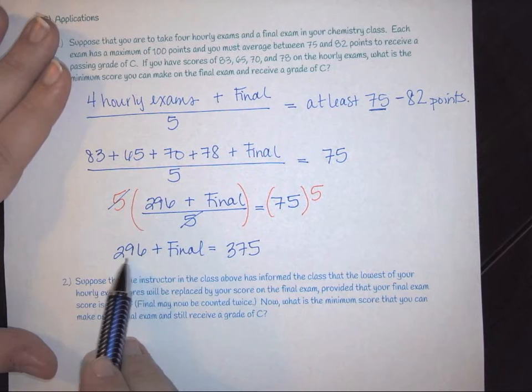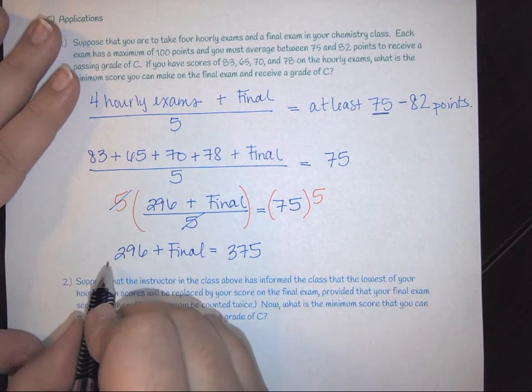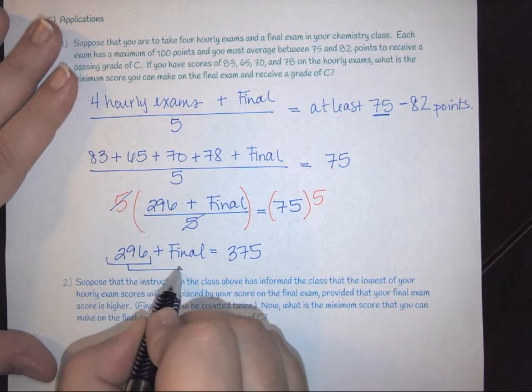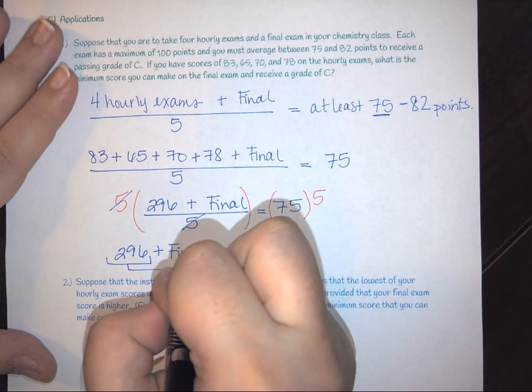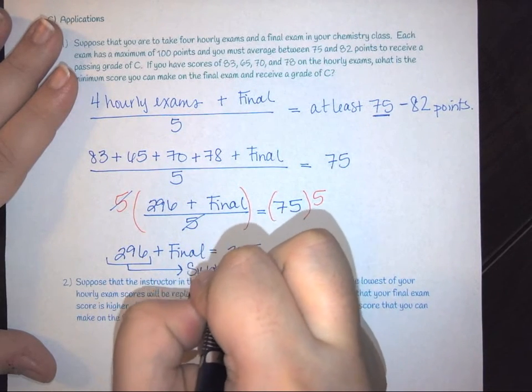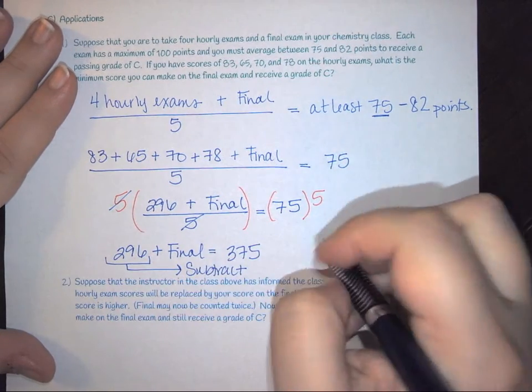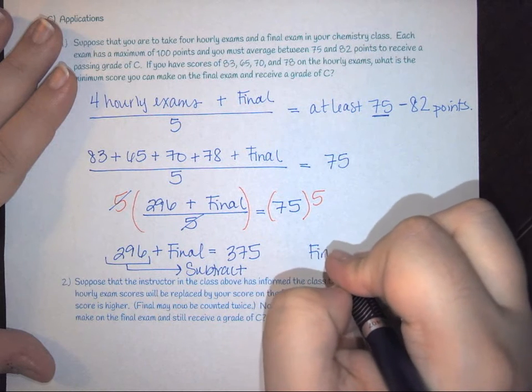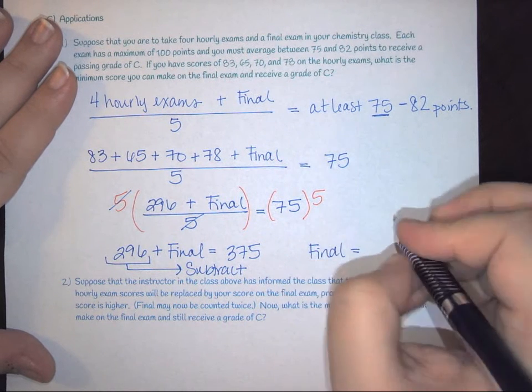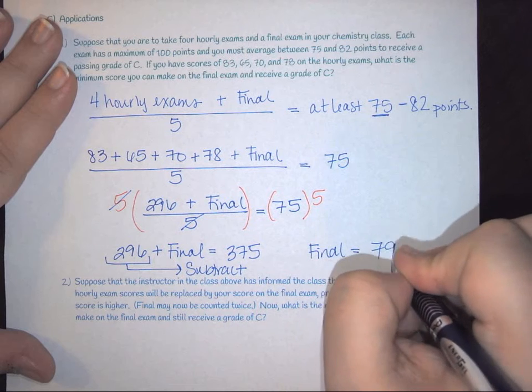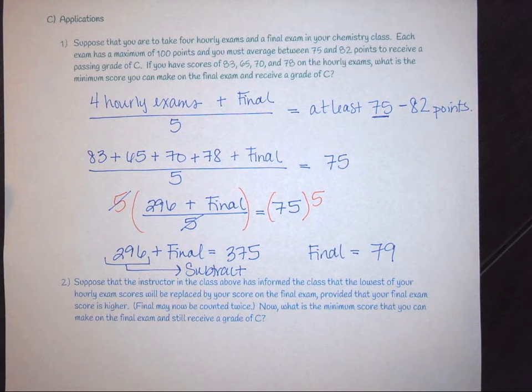To move the 296, because it's positive, we want to move it in this direction. So we have to subtract. This means that your final has to score at least a 79 in order to pass. Okay?